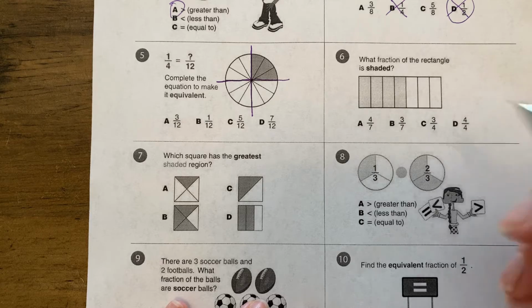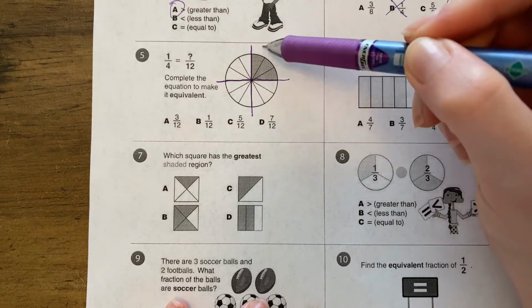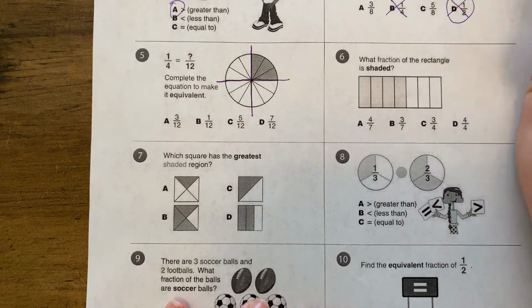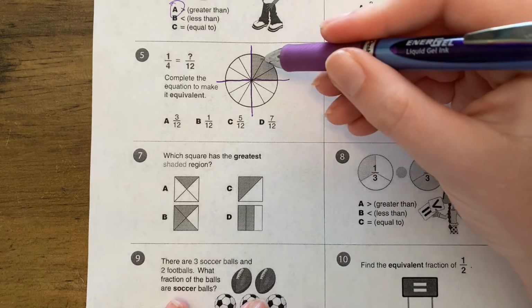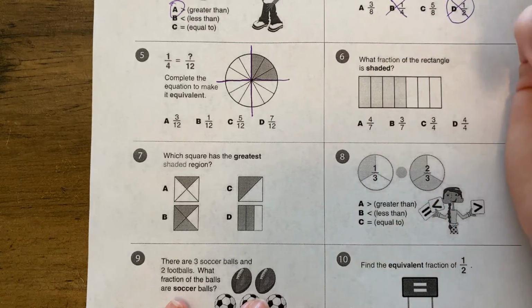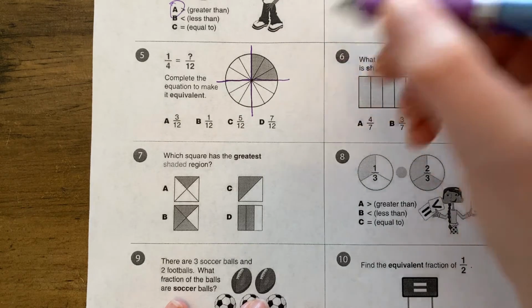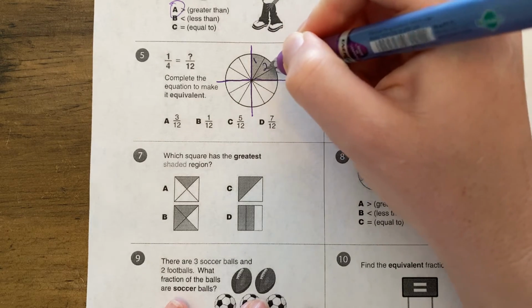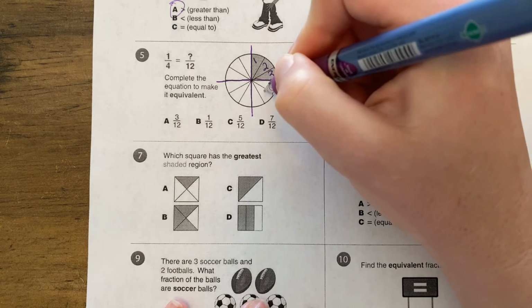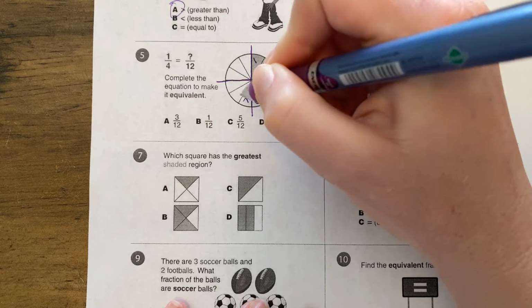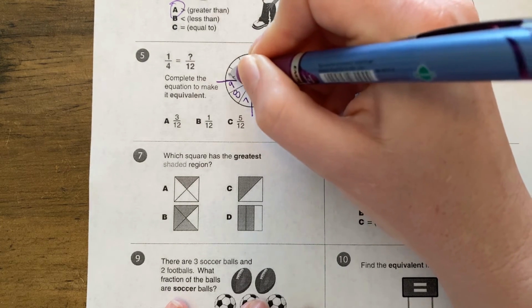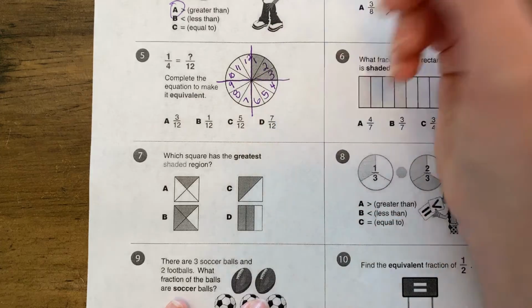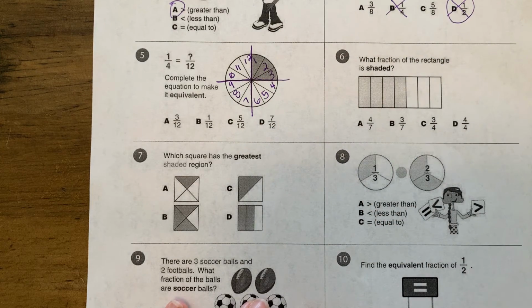Okay, what we've done is we've taken the circle and made 4 big pieces out of it, with little pieces in between. What we need to do now is go ahead and number our little pieces. Okay, again, I went around like a clock.